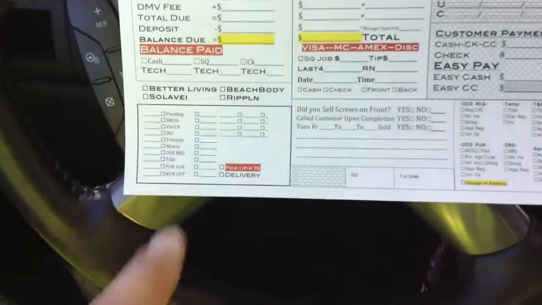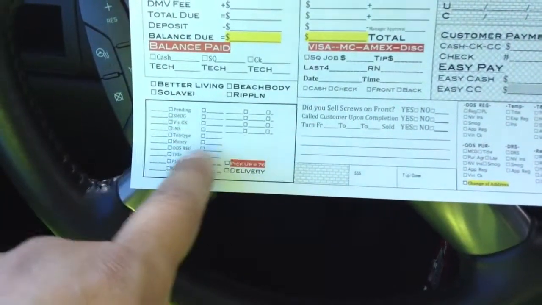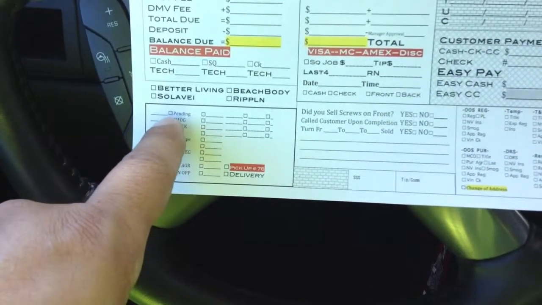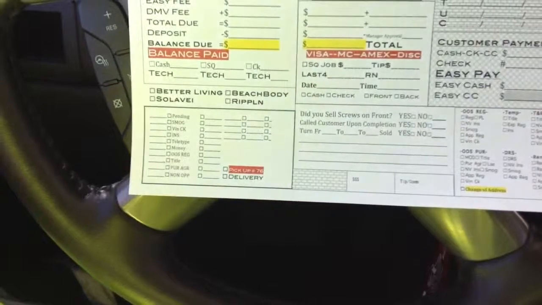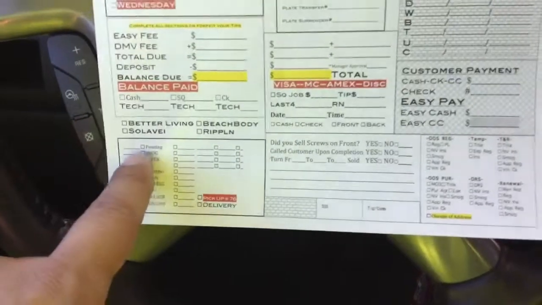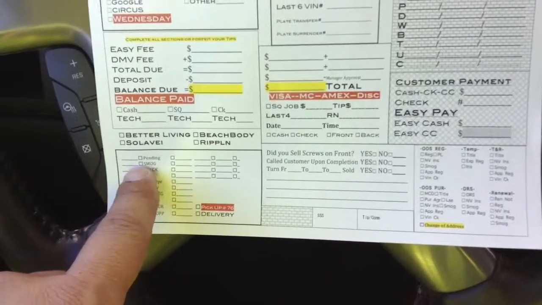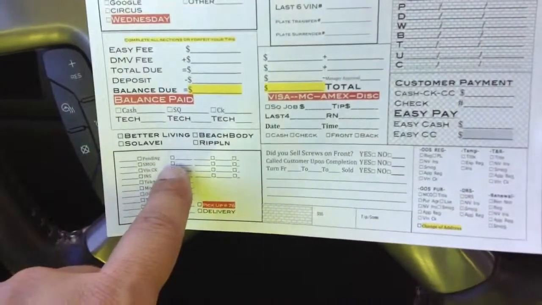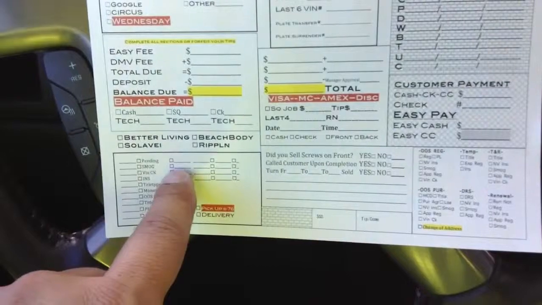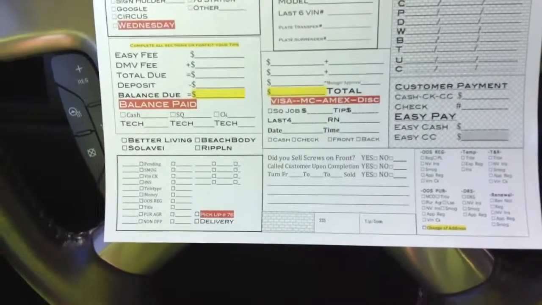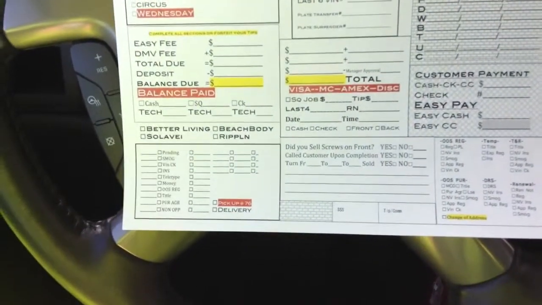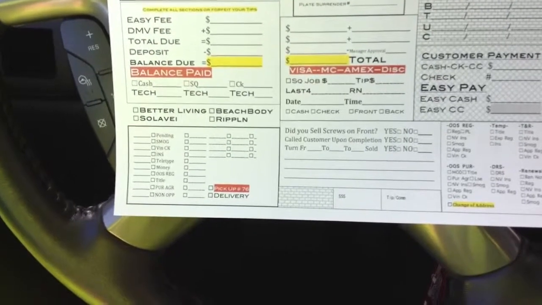Now let's come down here. This is if there's something that's pending with the job. So if we have all the paperwork except for, let's say they don't have a smog check, you would check pending, put your initials here, and check smog. When the smog comes in, you would check mark this, meaning we've got the smog now, and the initials of who took the phone call or who took the smog certificate in, so we know that it's ready to go.